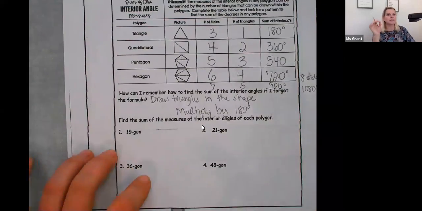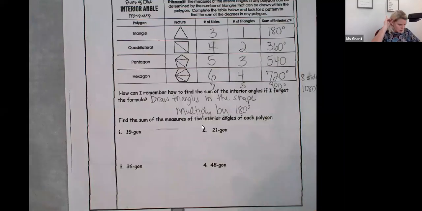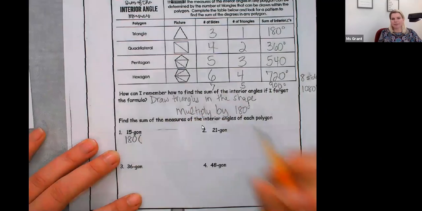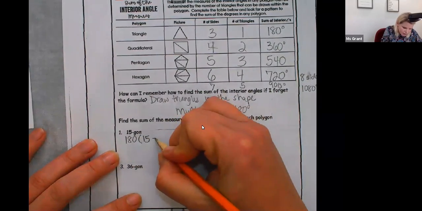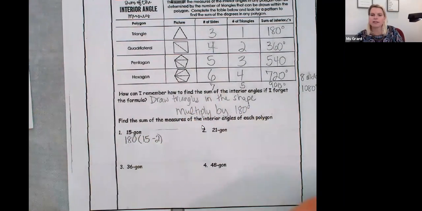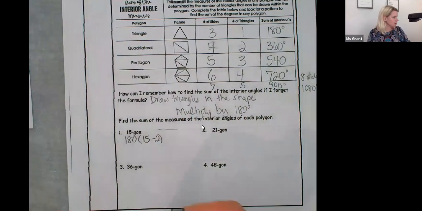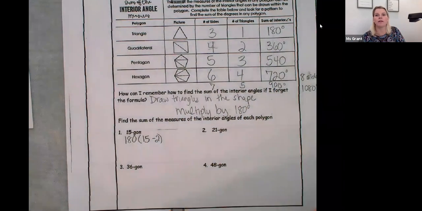You guys absolutely can use a calculator. So get a calculator and use a calculator. Because for 15 sides, I'm going to do 180 times the number of sides, 15 sides minus 2. So I need a volunteer. You do 15 minus 2, then times 180. I'm going to need 4 volunteers for this.